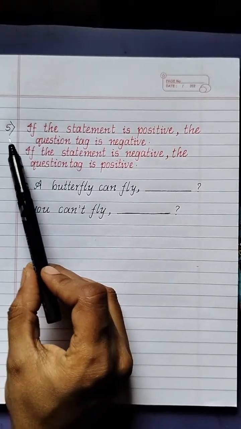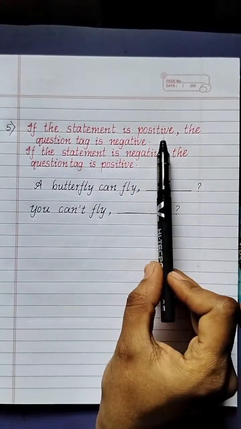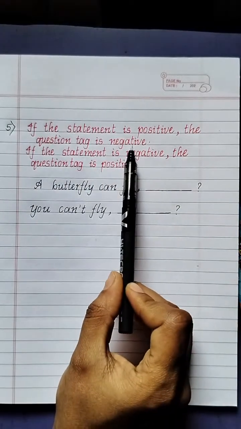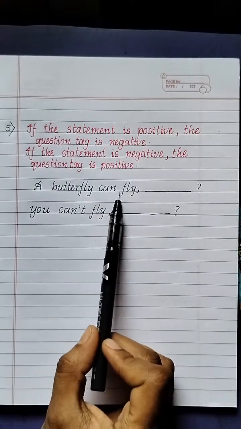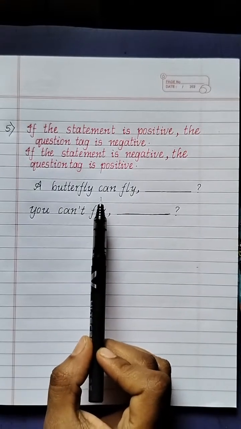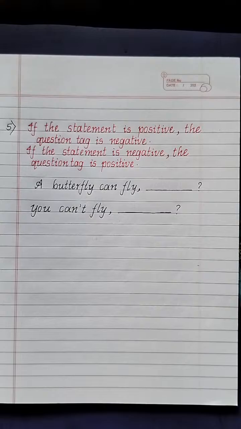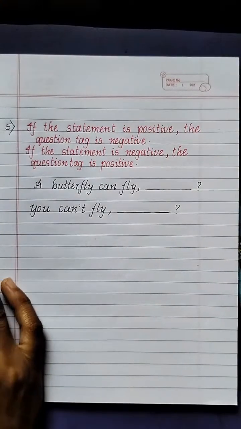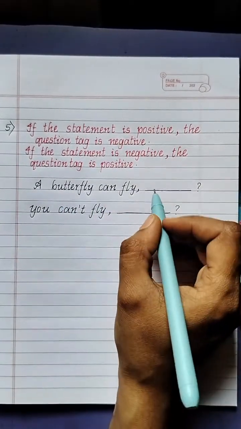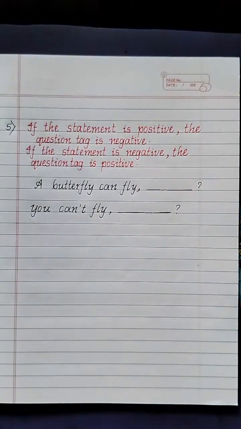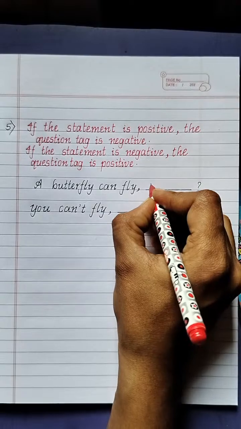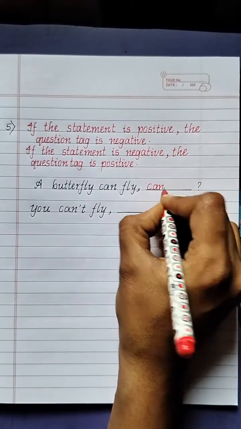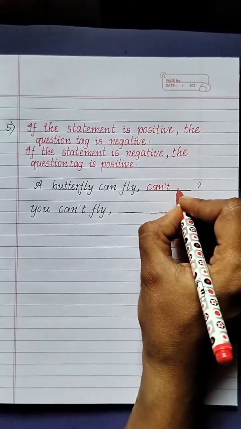According to rule number 5, if the statement is positive, the question tag is negative. So here the first example: a butterfly can fly. It is positive. You can see here the statement is positive, that's why the tag will be negative.